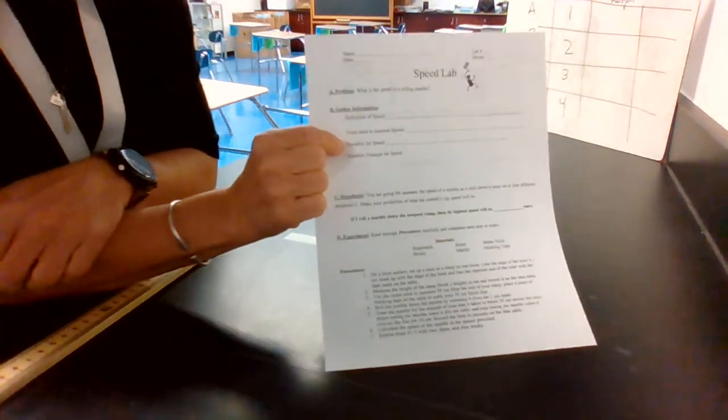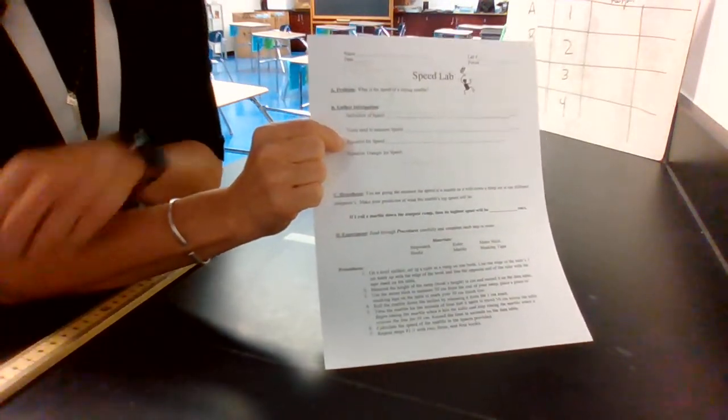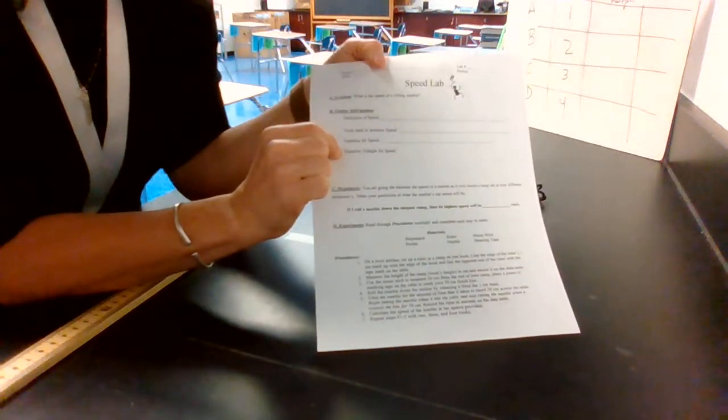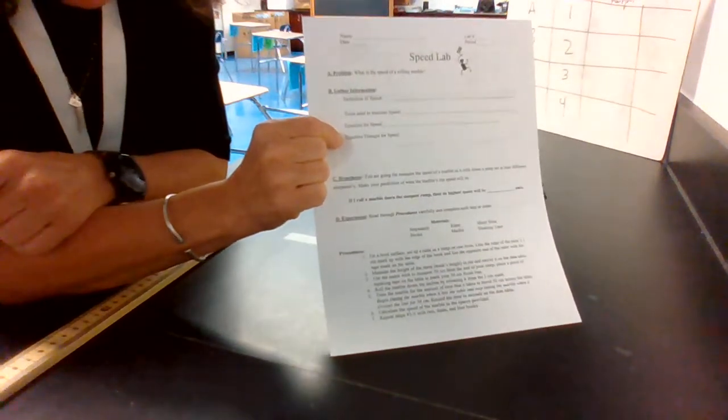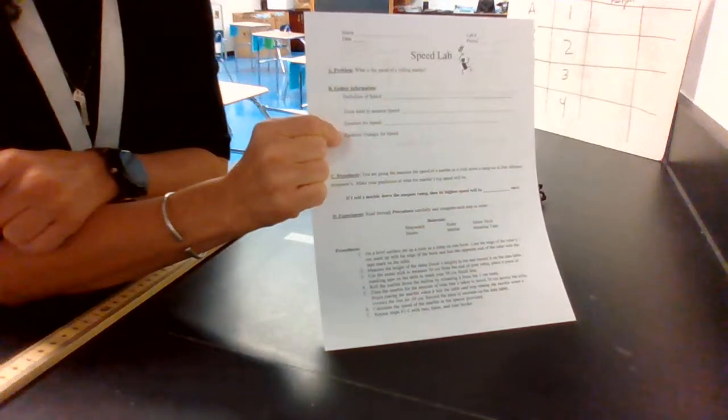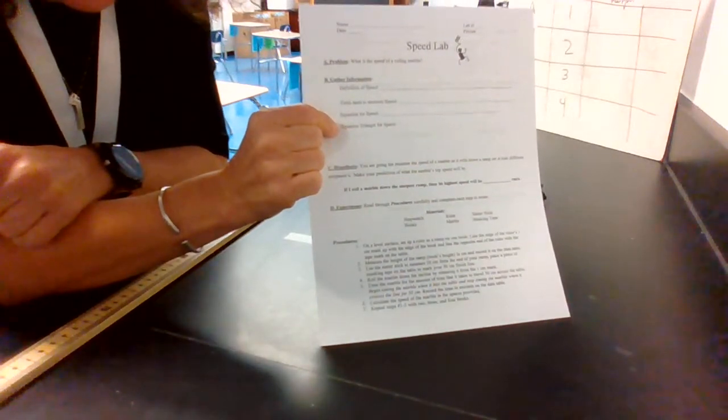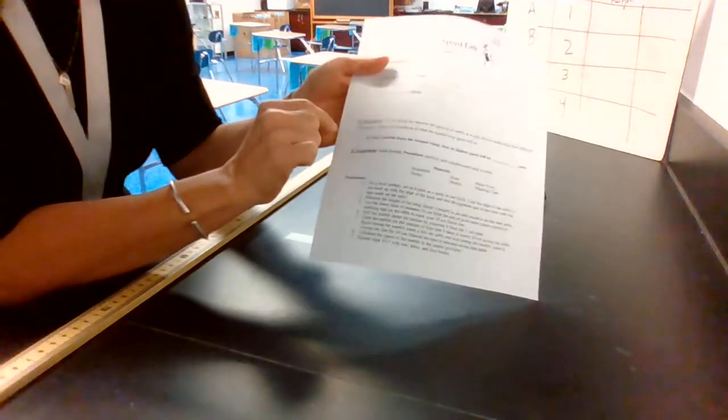You're going to write down what's the equation for speed. And you're going to write down the equation triangle. So before you begin your lab, it's important that you get your background information that's going to help you.